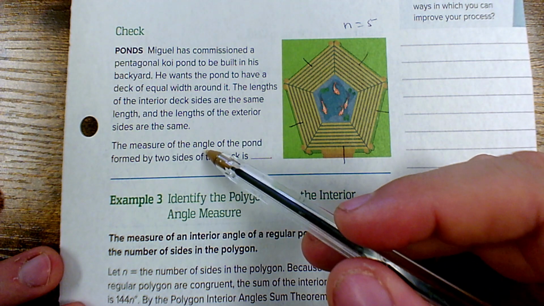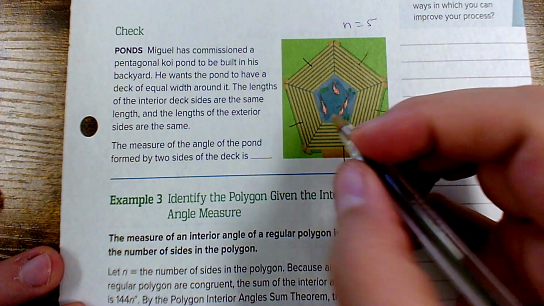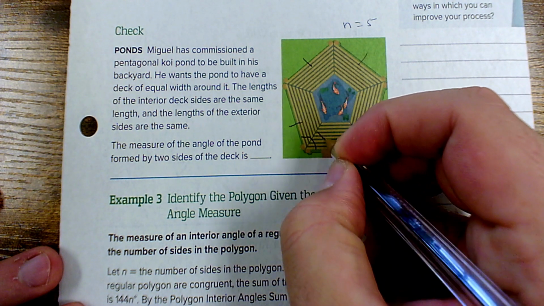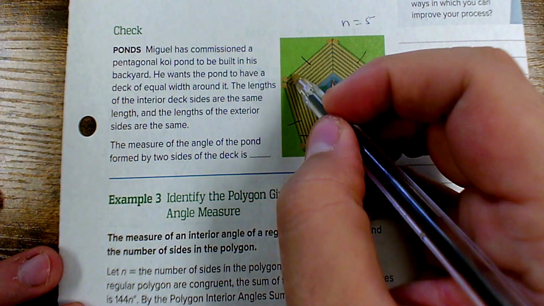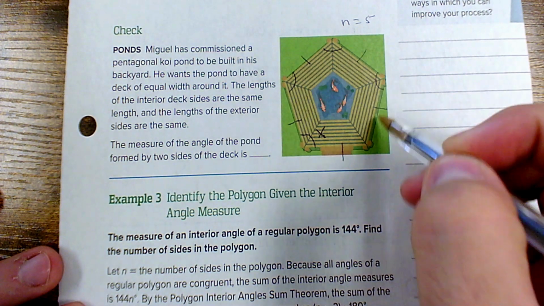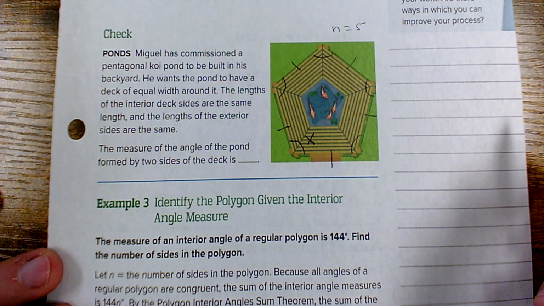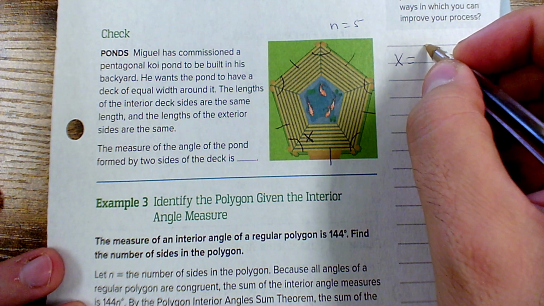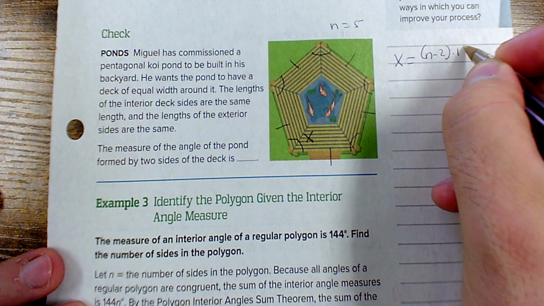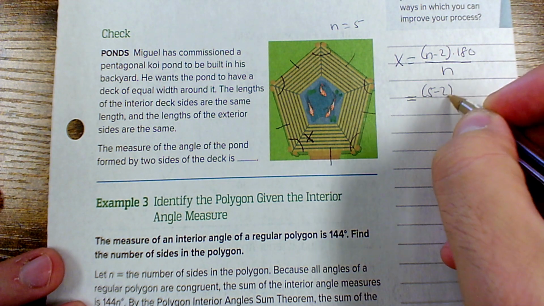We want the measure of the angle of the pond formed by 2 sides of the deck. So we want to figure out what that angle is. Each of these angles has to be the same because it's regular, so we're just going to find one of them, which gives us the rest. Using that formula, x is equal to n minus 2 times 180 divided by n. We know that n is equal to 5, so we can just plug that in.